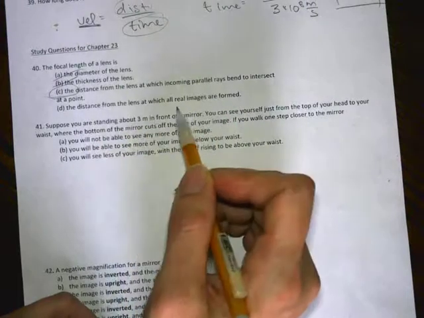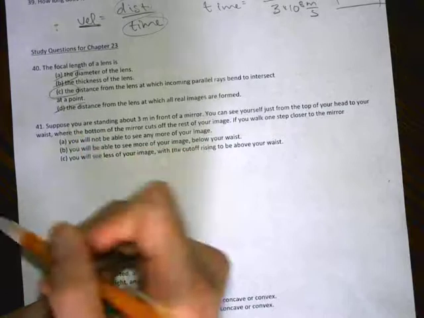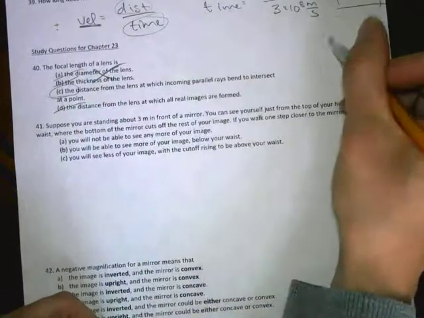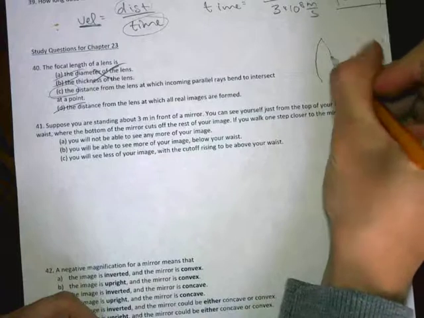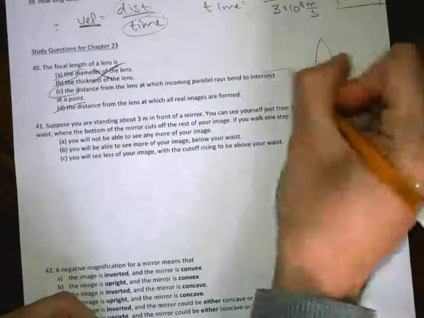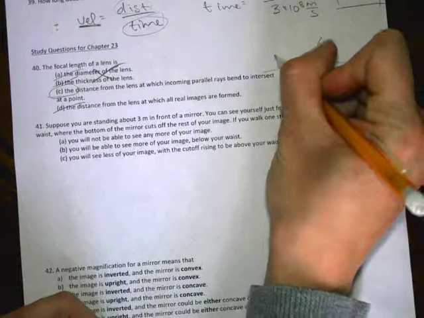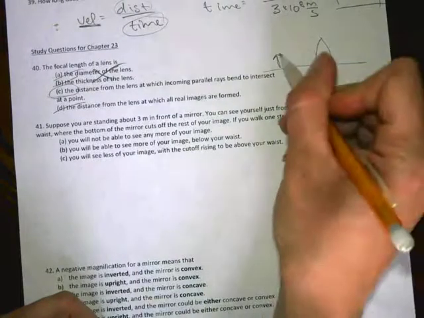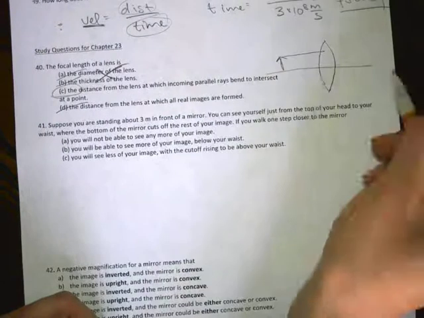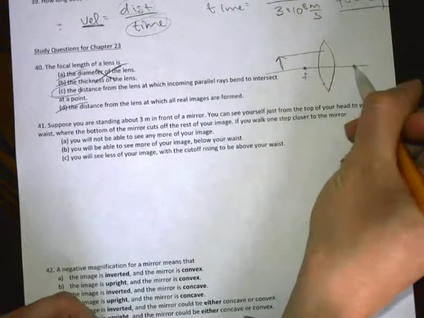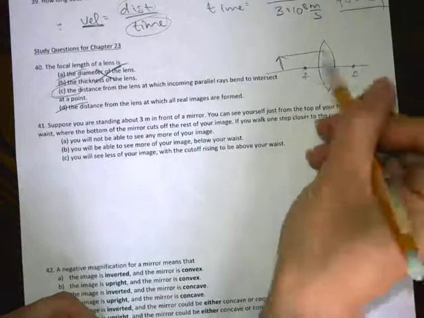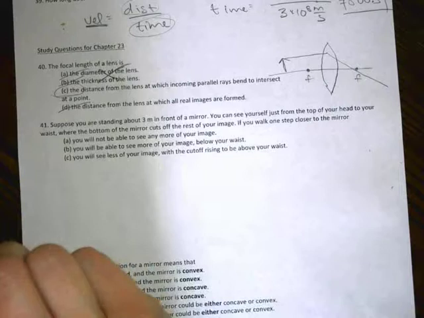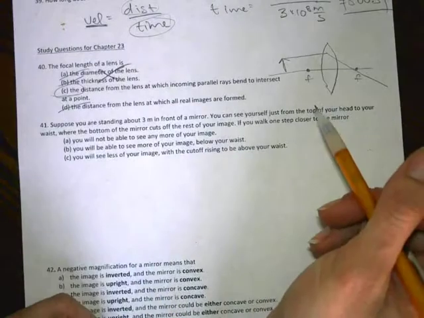The distance from the lens at which all real images are formed. That is not true either. I think both of these are sort of demonstrably untrue. The other one that you could reason through if you were thinking about C or D is that our typical ray diagram for any lens has the rule that rays that come in parallel to the principal axis of the lens bend and go out through the focal point.